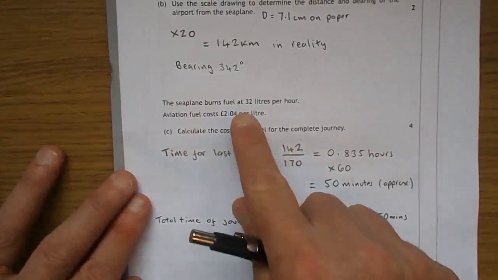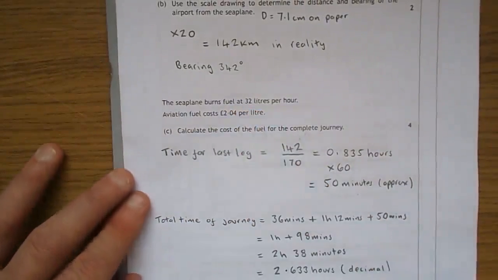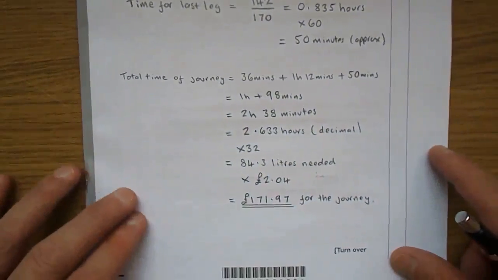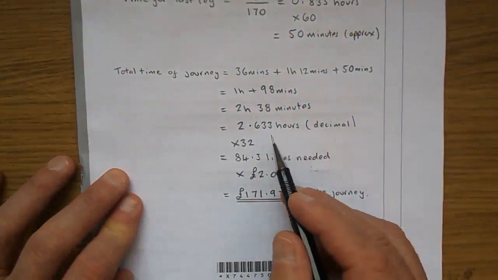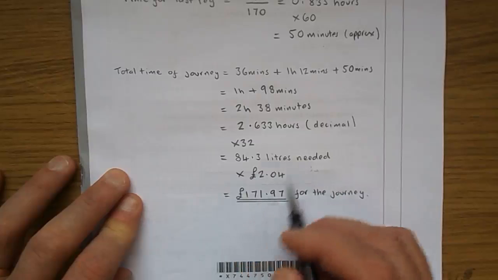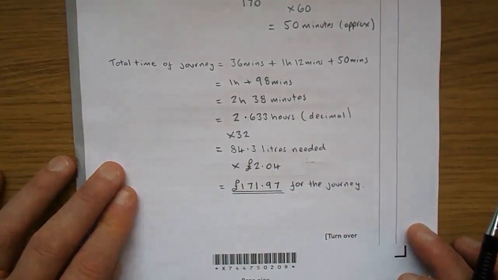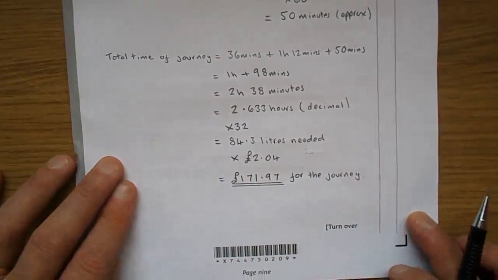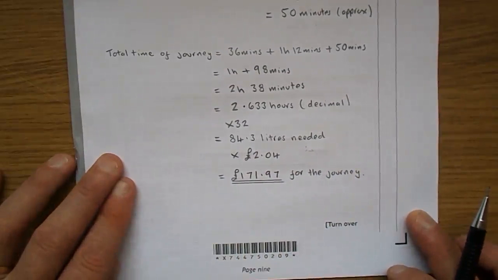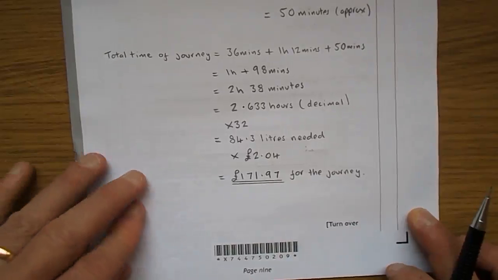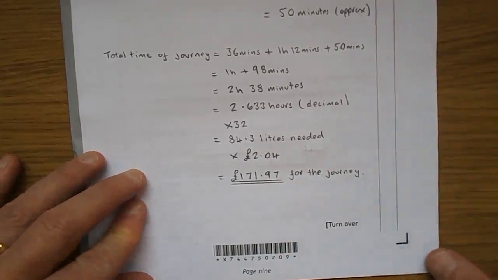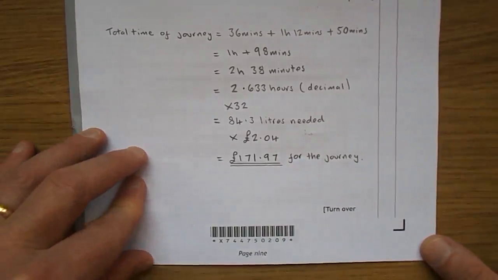Seaplane burns fuel at 32 litres per hour. So if he's used 2.633 hours of flight, times that by 32, he's used 84.3 litres of aviation fuel. Times that by the cost per litre, and you get £171.97 for the whole journey.